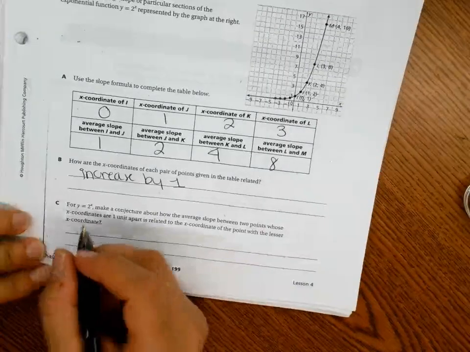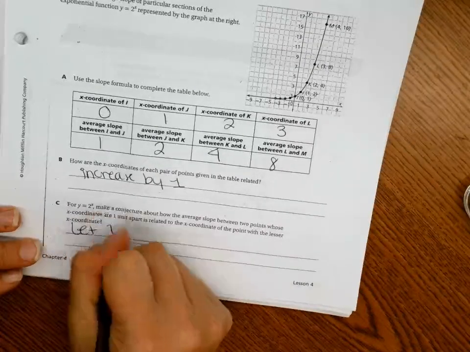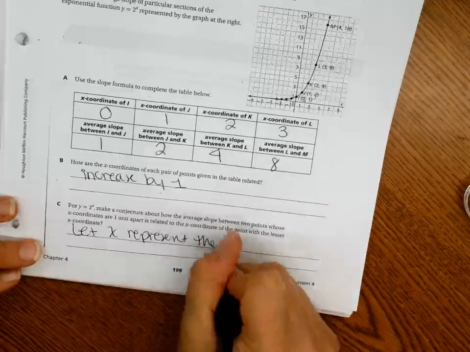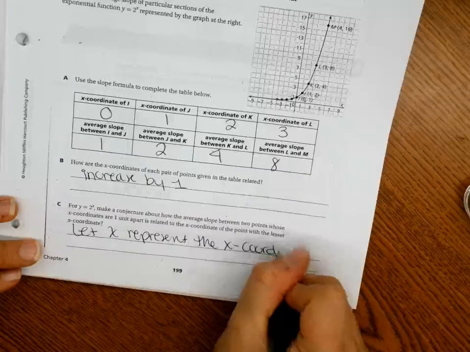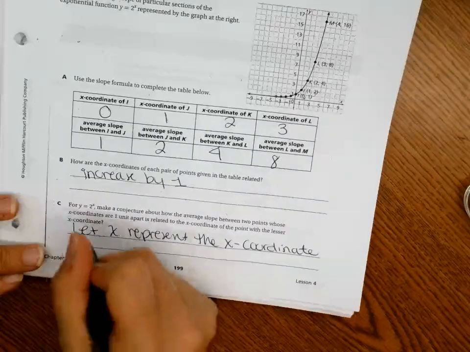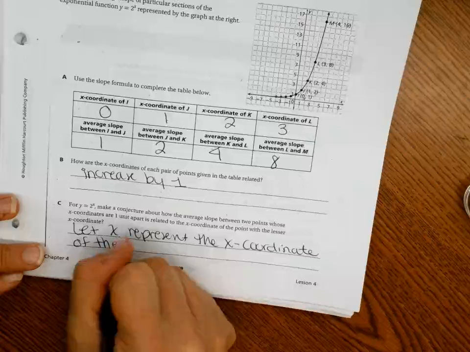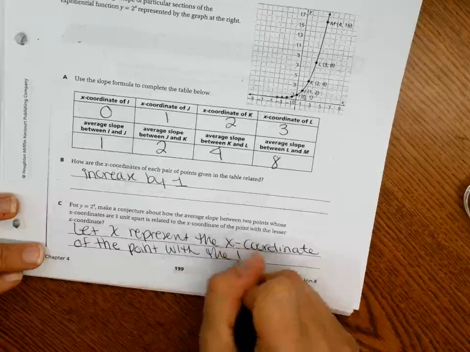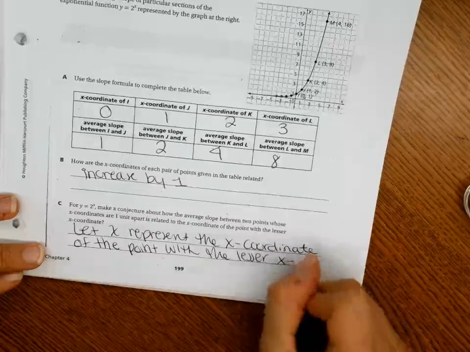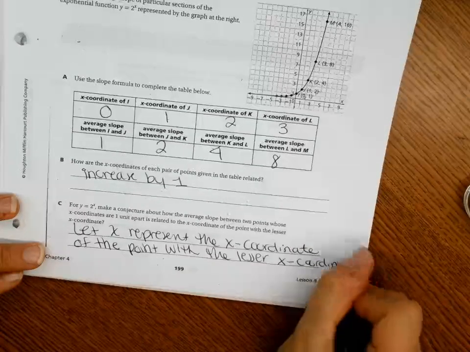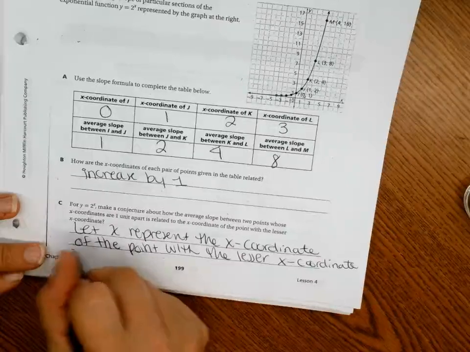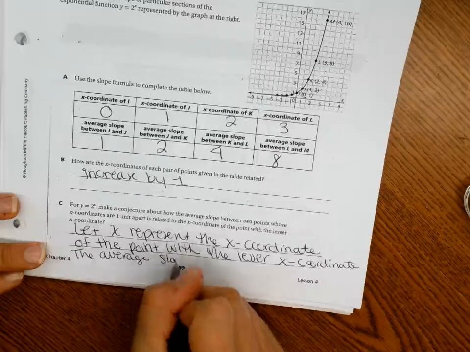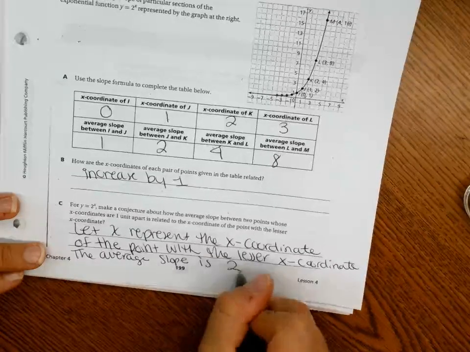Okay, so let x represent the x-coordinate of the point with the lesser x-coordinate. The average slope is 2 to the x.